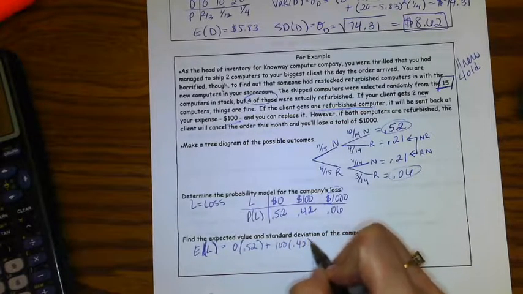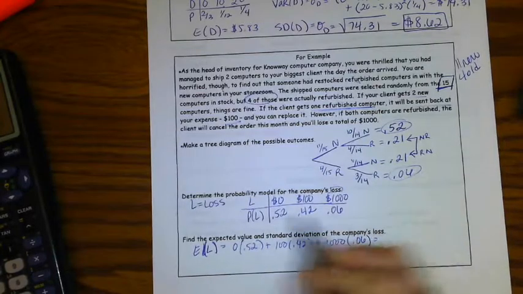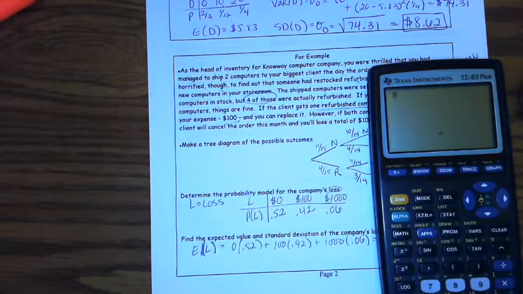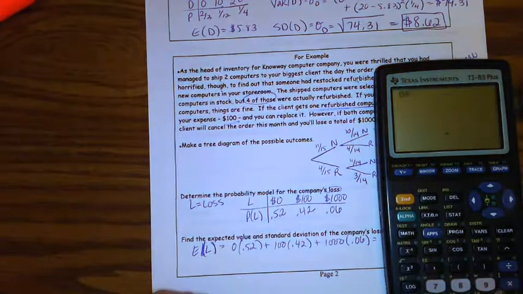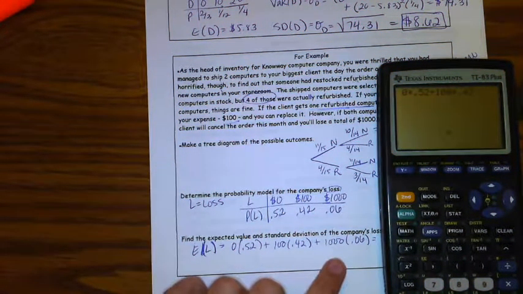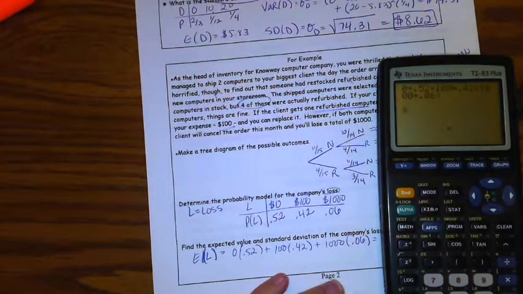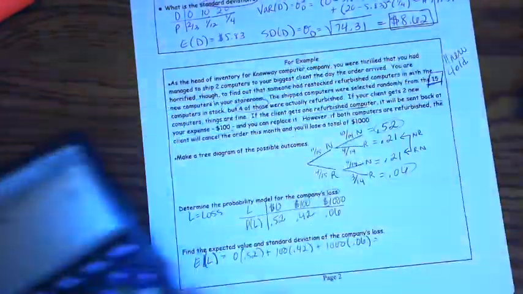Remember that formula is on your formula sheet. You do not have to memorize it. Let me type these in real fast so we can move on to the standard deviation. Make sure I didn't typo anything. And I'm getting the company's expected loss to be $102.